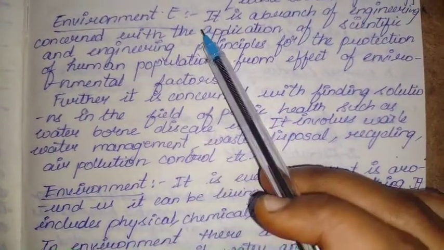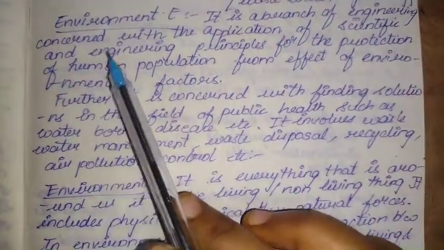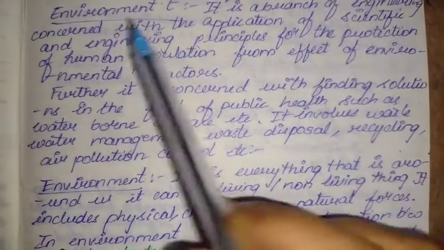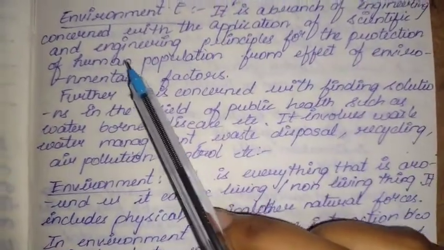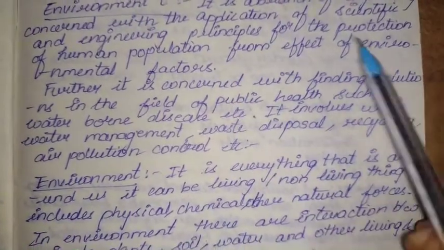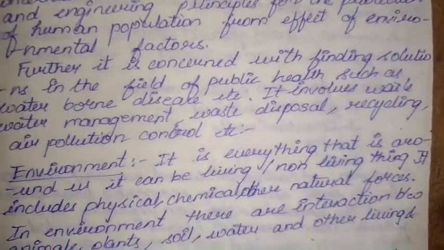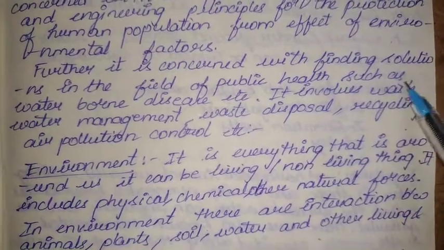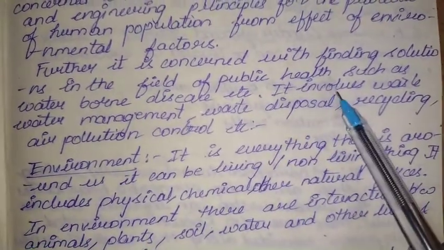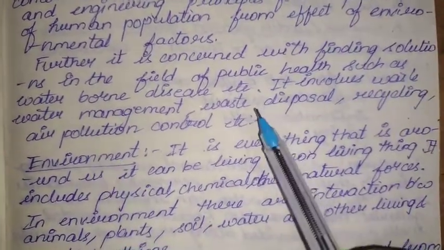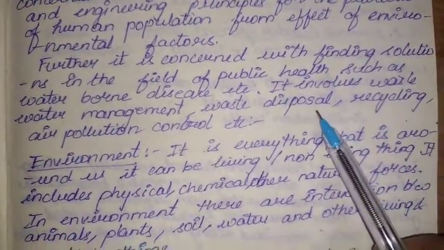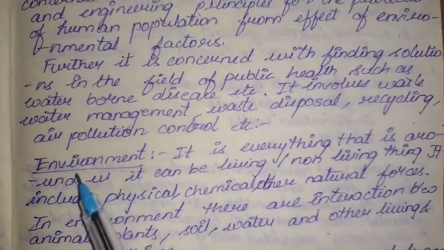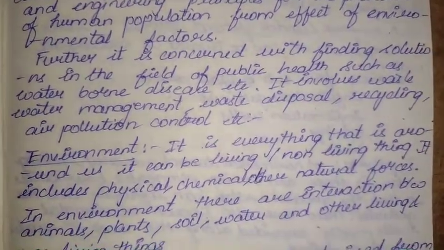Next, environmental engineering is the branch of engineering concerned with the application of scientific and engineering principles for the protection of the human population from the effects of environmental factors. Further, it is concerned with finding solutions in the field of public health, such as waterborne diseases, etc. It involves wastewater management, waste disposal, recycling, air pollution control, etc.